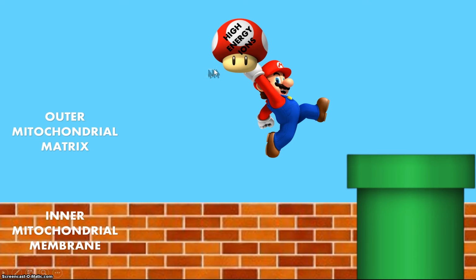So it dumps all of these ions in the outer mitochondrial matrix, which is essentially this open area outside of the mitochondria in the cell. And what it needs to do is get in between the inner and outer mitochondrial membrane. So Mario here is going to help us take these high energy ions through this green tube here, which would be like a protein in the membrane essentially. So that's how you can envision the tube as this portal, like a protein would be, to allow these ions to get in between these two membranes.